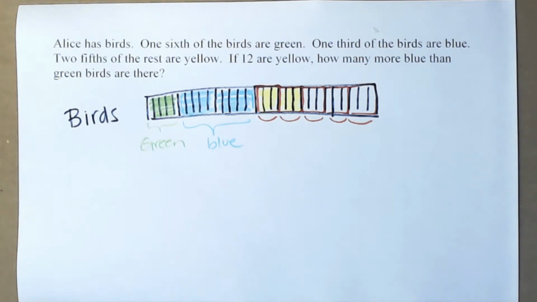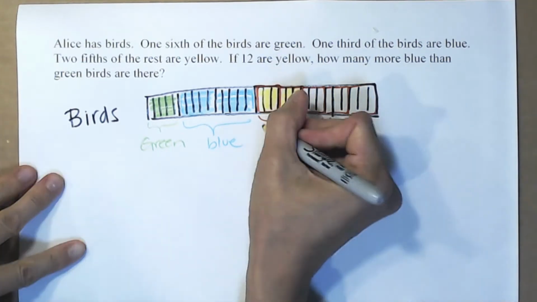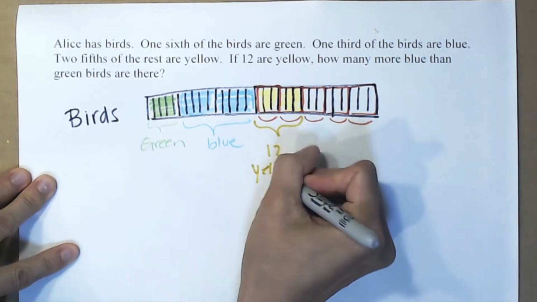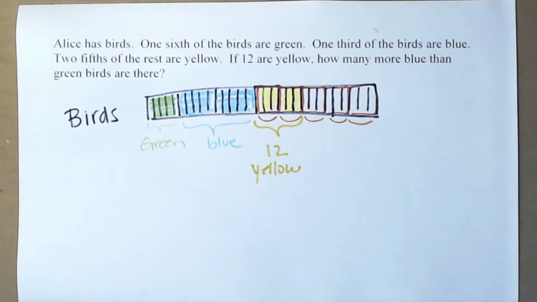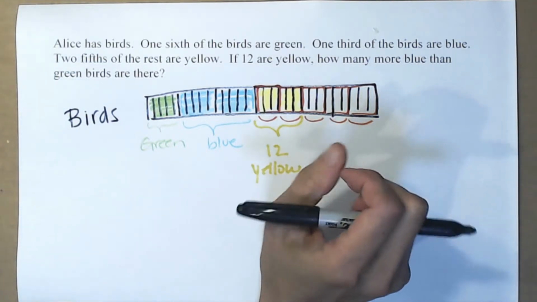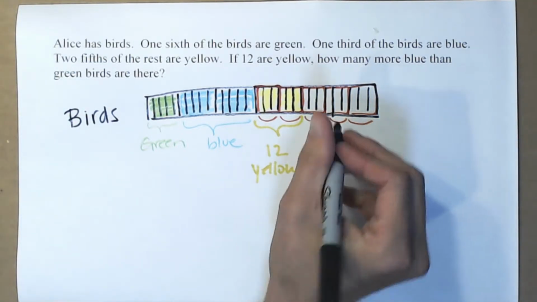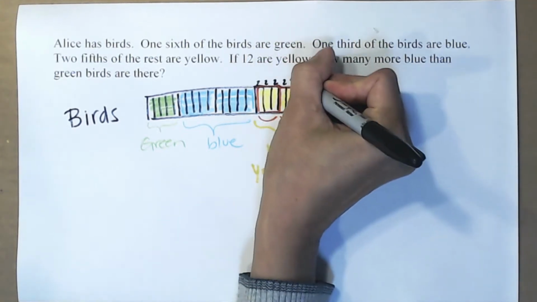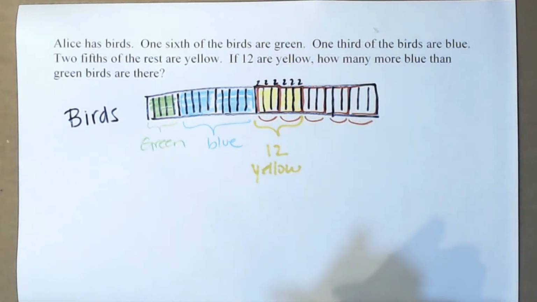So now we're told that there's 12 yellow. So that section here is 12 yellow birds. So then we can figure out how many birds are in each part. There's 1, 2, 3, 4, 5, 6 parts here. 12 total birds, so each must be 2. Okay, so I'm just drawing little 2's up here. So each of those parts is 2.